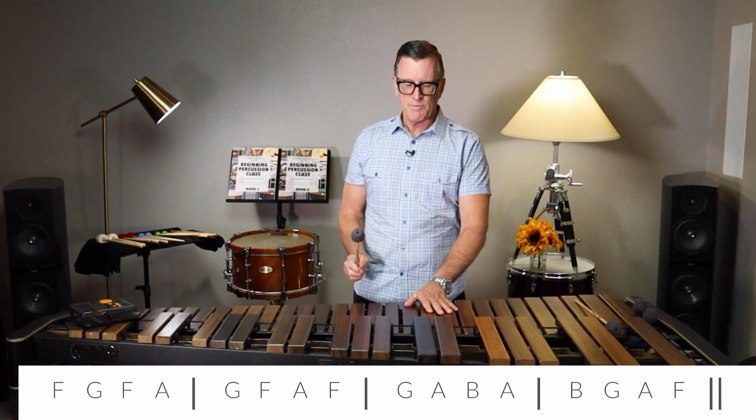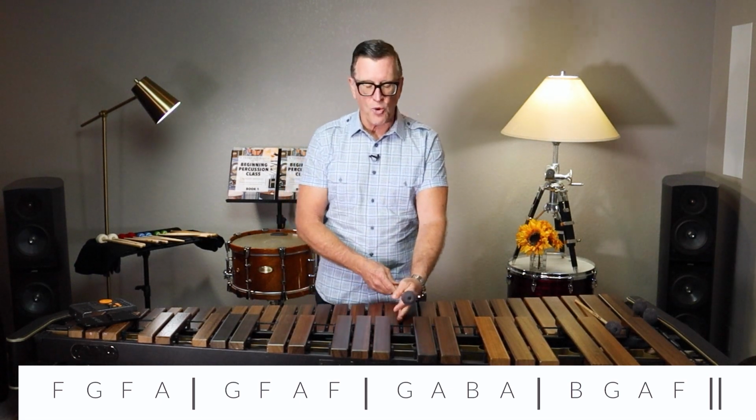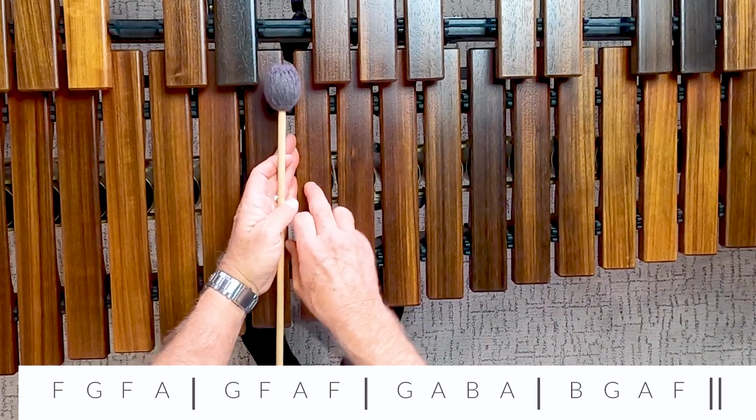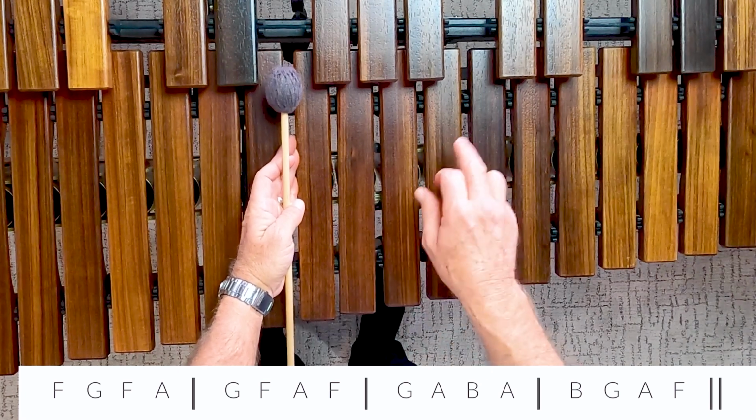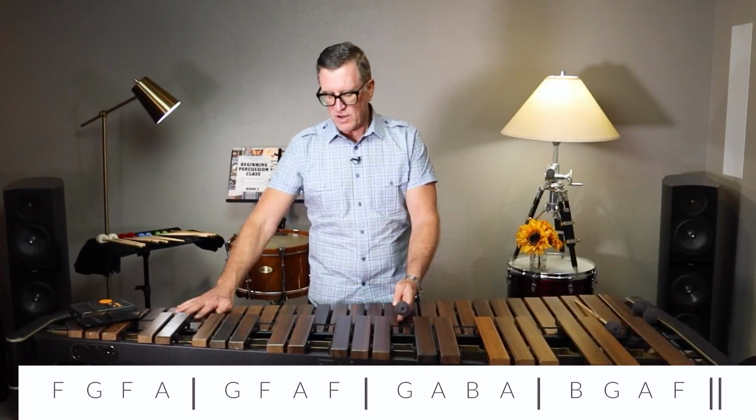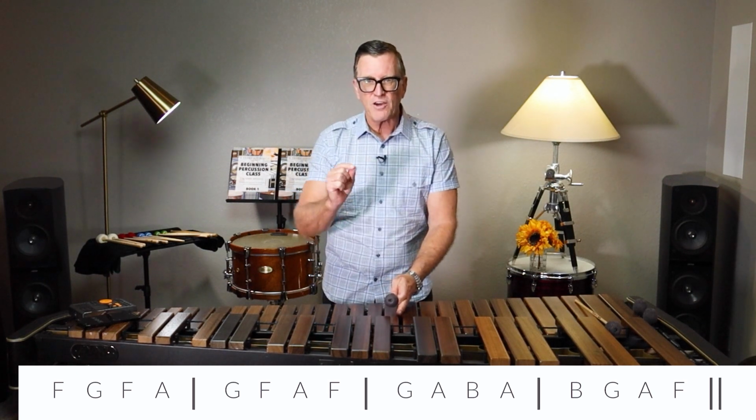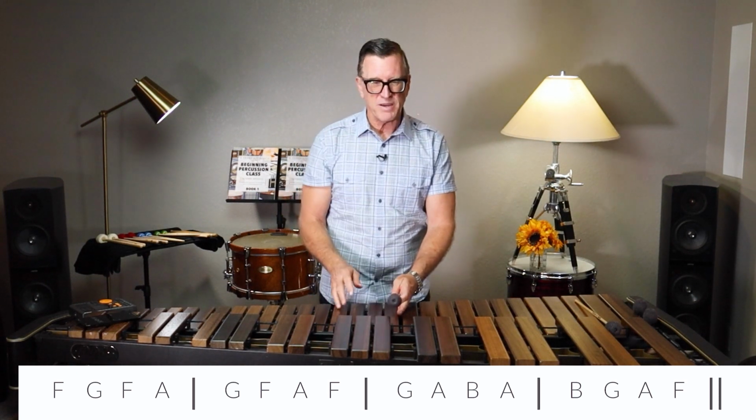All right, look at the third line here. On the third line, I'm using F as my home key. So I've got F, G, A, and B. All right, I'm not going to keep going to C. I'm just using these 4 notes. Little bit harder because now I've got 4 notes, but not that big a deal.